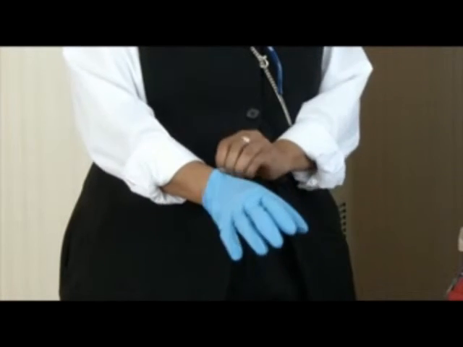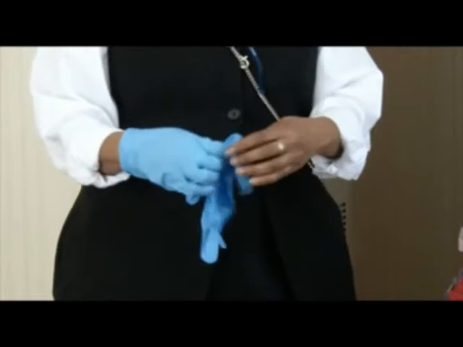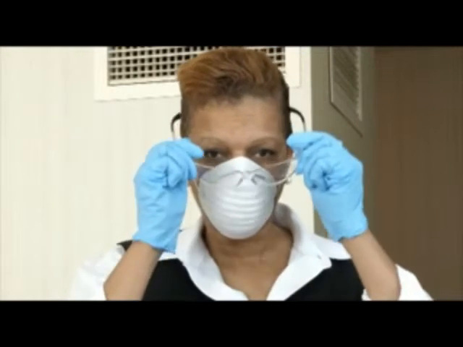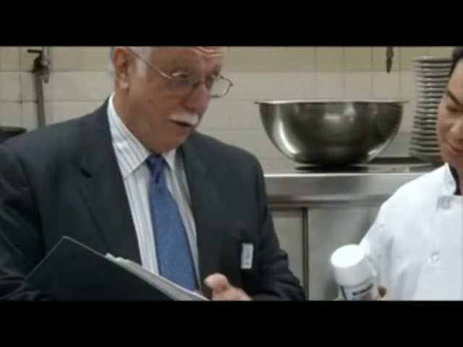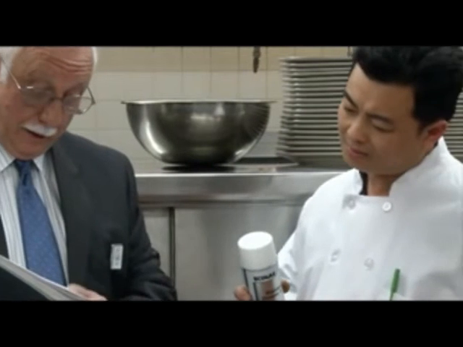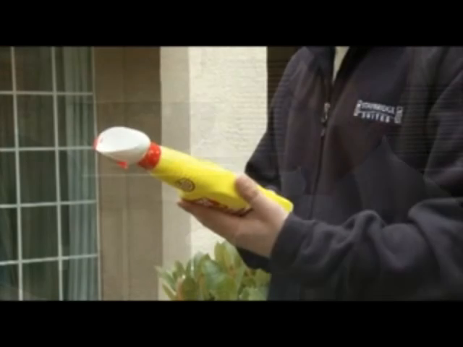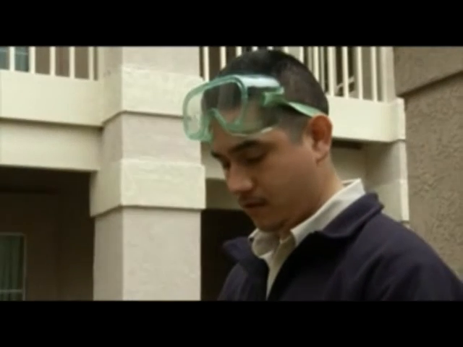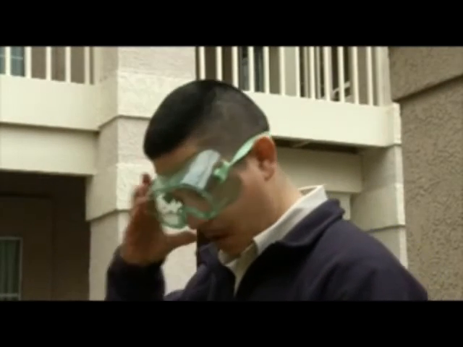Now let's take another minute to discuss personal protective equipment, or PPE. Most chemicals require the use of some form of protection. What protection is required is listed both on the container label and in the SDS for that product. Don't guess about what PPE is required. Find out the proper protection and use it every time. Before we wrap this up, keep in mind all chemicals can be potentially harmful.